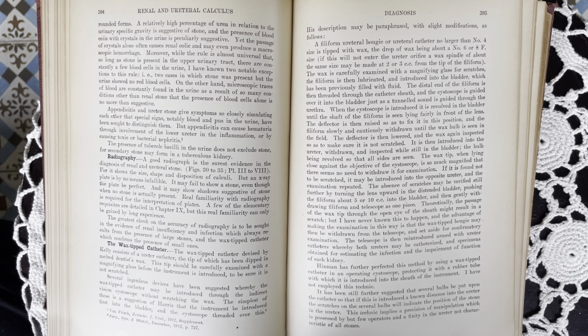Radiography. A good radiograph is the surest evidence in the diagnosis of renal and ureteral stone, figures 30 to 35, plates 3 to 8, for it shows the size, shape, and disposition of calculi. But an X-ray plate is by no means infallible. It may fail to show a stone, even though the plate be perfect, and it may show shadows suggestive of stone when no stone is actually present.